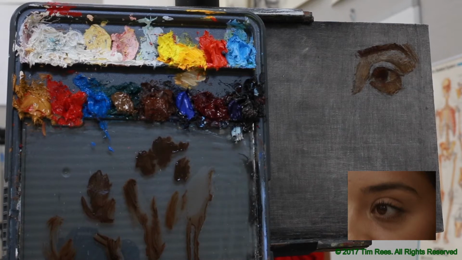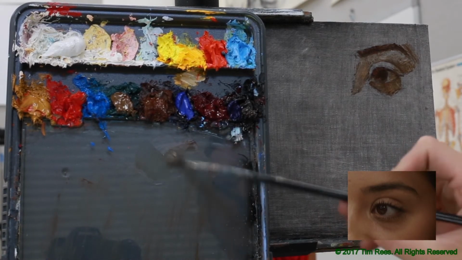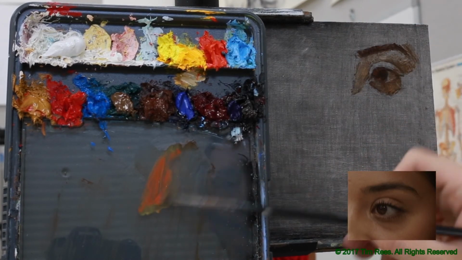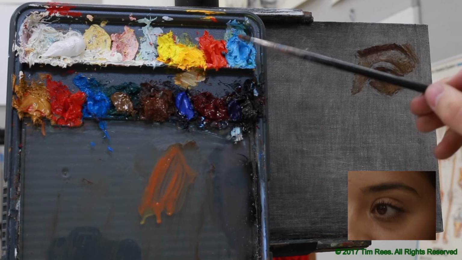And we'll get to advance the painting just a little bit more. So keep in mind, we're still in the first sitting here. I'm trying to resolve as much underpainting as I can in this first sitting so that I can really dig into some color in the next sitting here. And now is the time to dip into some color here.